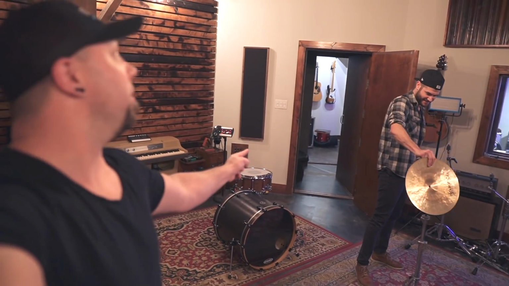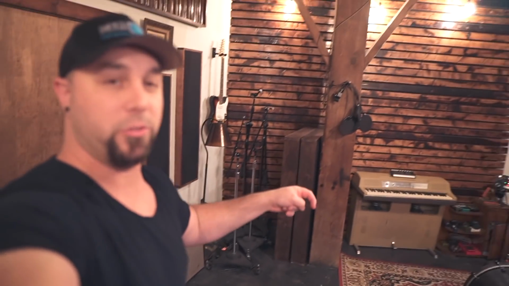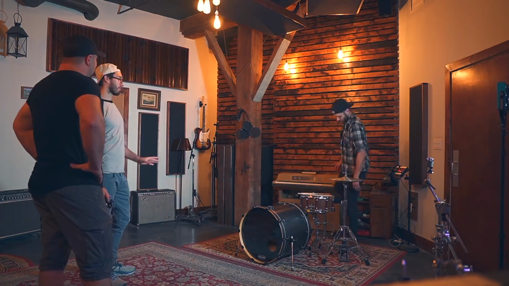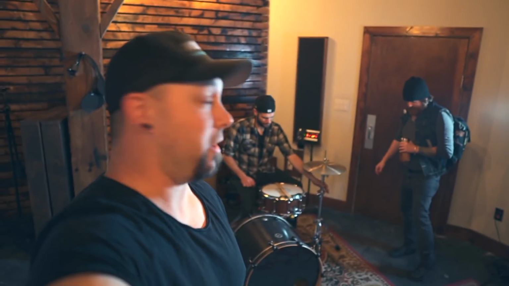So we picked a couple spots out in the room. We're gonna try right here, kick, snare, hat, and then we're gonna play a beat, and then we're gonna move it right here because this spot also sounds really good. We're definitely setting up in the first spot because that's way, way better. So the location of the kit has been picked, and now he's just gonna set up his whole kit, and then we'll get mics up.